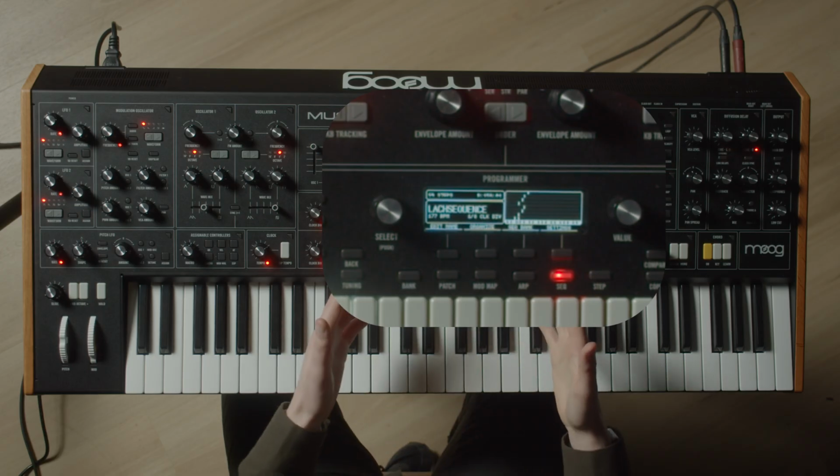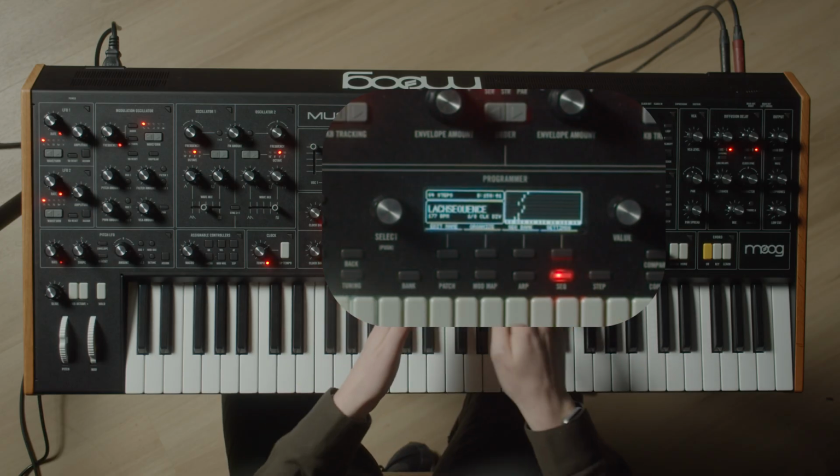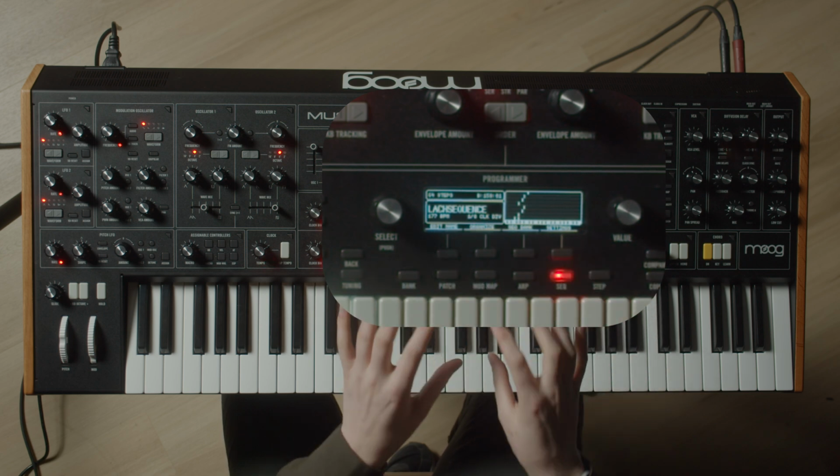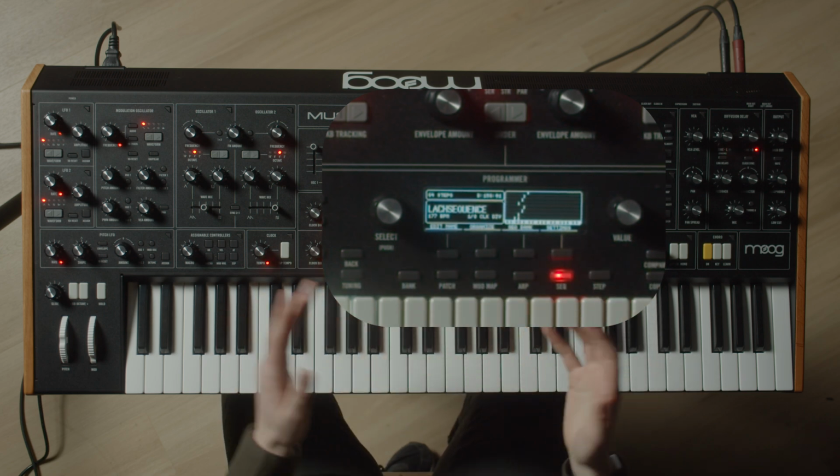So I've got it in sequencer view on the programmer. You can see the actual piano roll of the sequence that I've already programmed in earlier. So we just hit play, and we can hear it back.